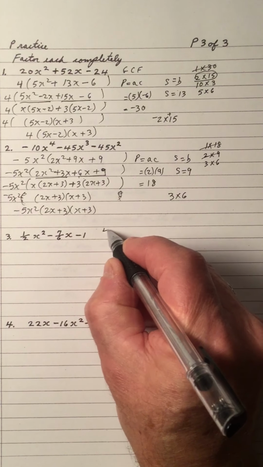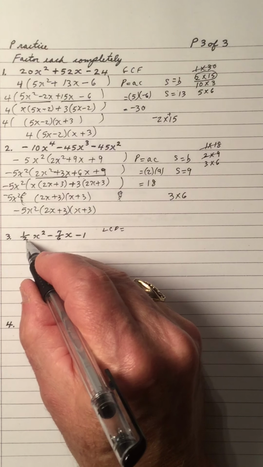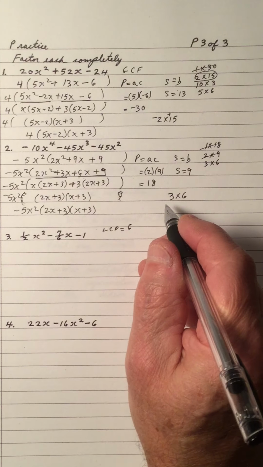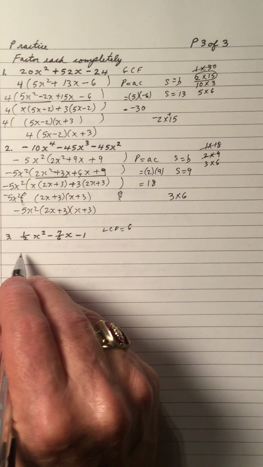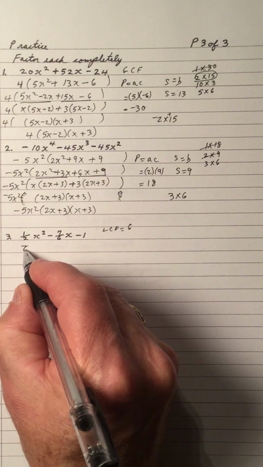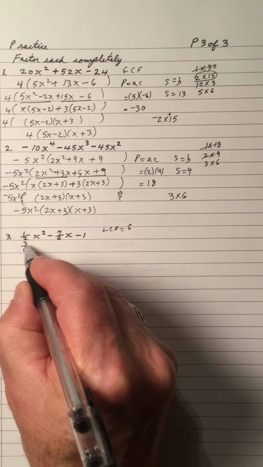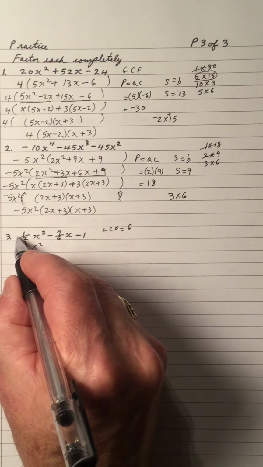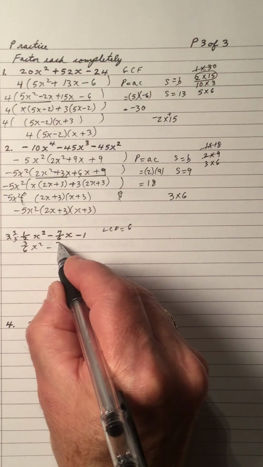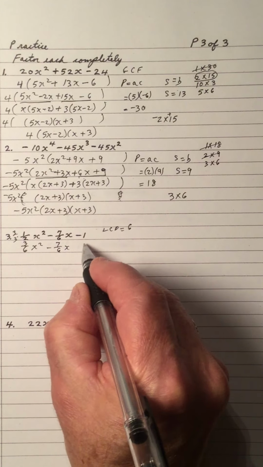So we need to get the LCD. The LCD for 2 and 6 is 6. So that means you make all numbers as a denominator 6. So one way is 2 into 6 goes 3. 3 times 1 is 3. Or you could multiply by 3 over 3. 7 over 6 is okay.